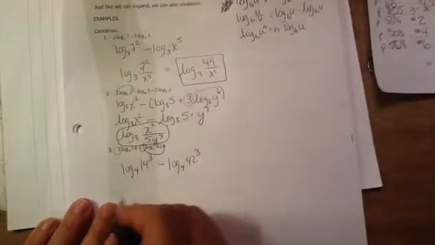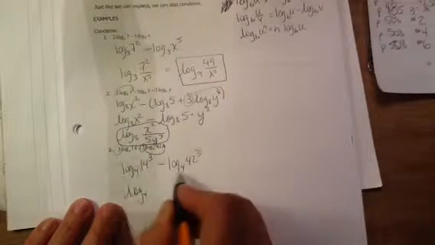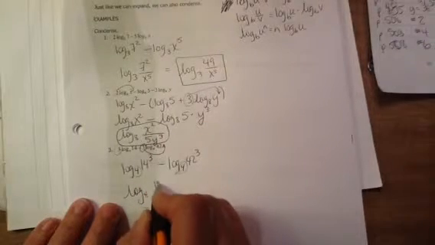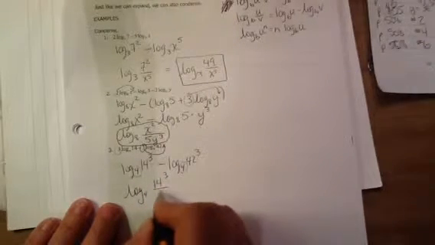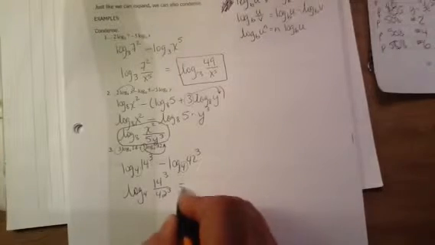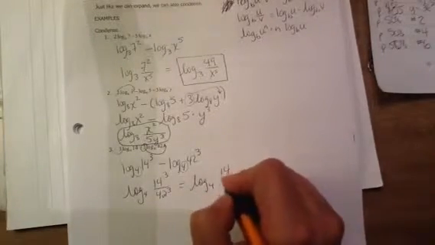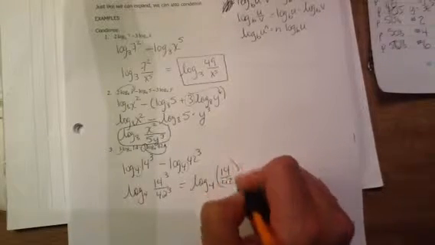Now with the minus, I'm going to write log base 4, and by the way, I could only do these as long as the base is the same. This is a minus, so it's 14 cubed divided by 42 cubed. And so now I'm going to simplify this a little bit. I'm going to write log base 4, 14 divided by 42, and that whole thing is cubed.